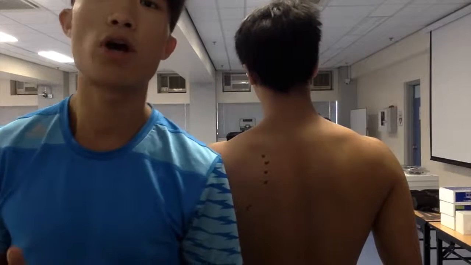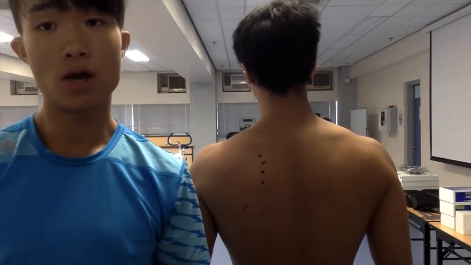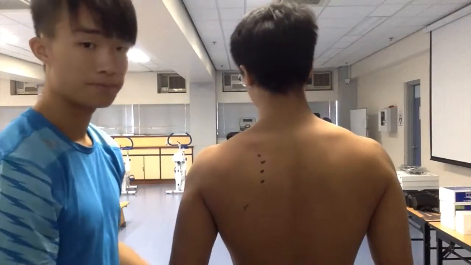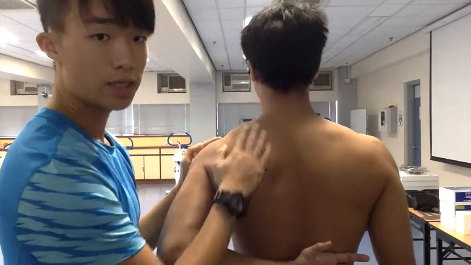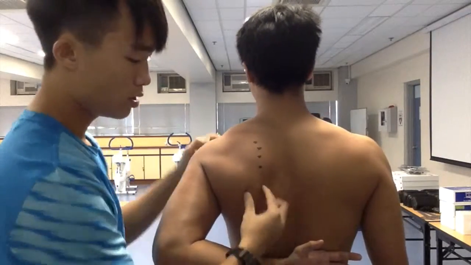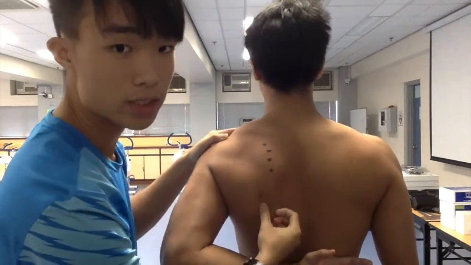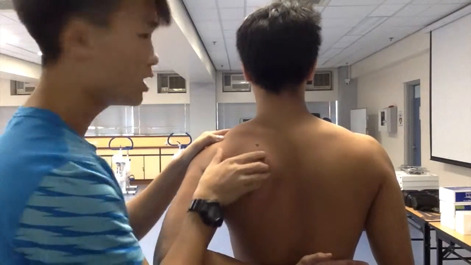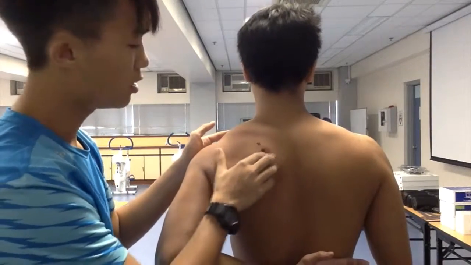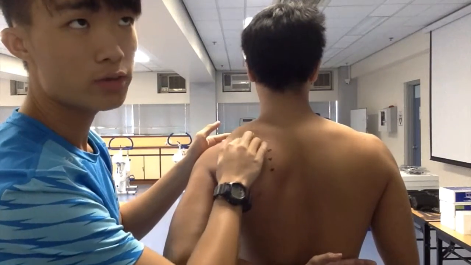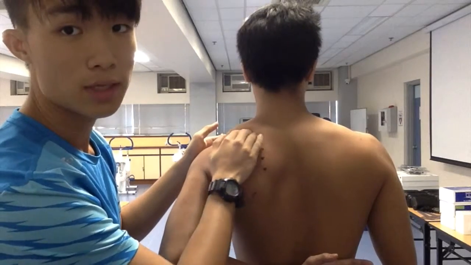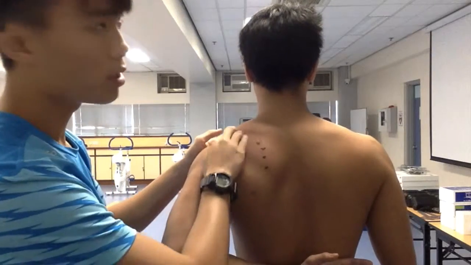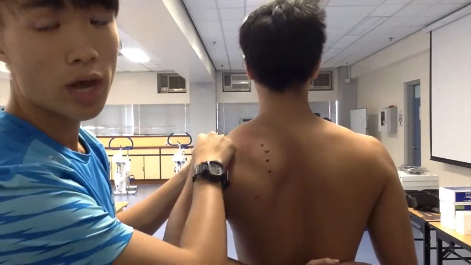Right now, I'm going to talk about how to palpate the bony landmarks of the shoulder joint and the shoulder girdle. So, first of all, you can see that here is the scapula, and you can feel that here is the inferior angle, and in the medial part, here is the medial border, and right here you can feel the spine of the scapula. Here is the lateral border, and right here is the acromion process.